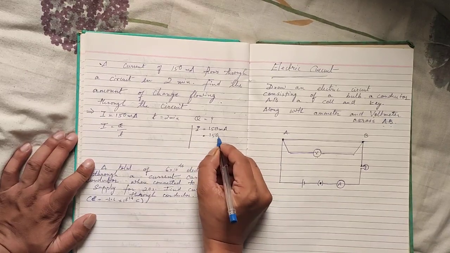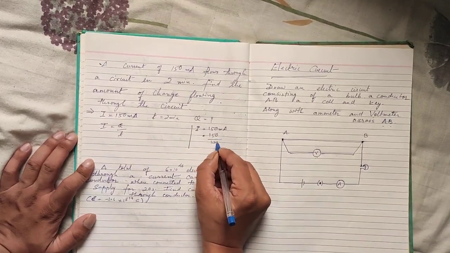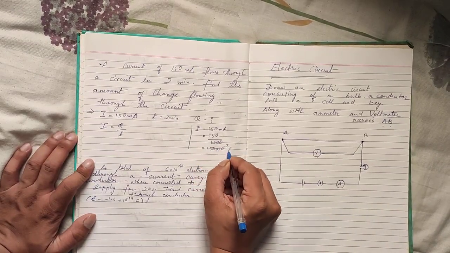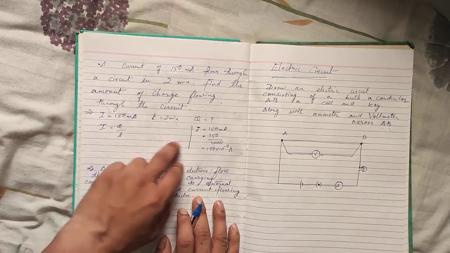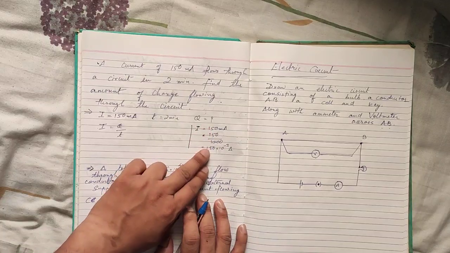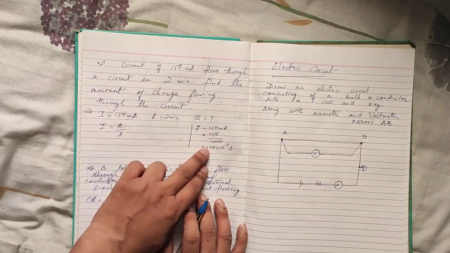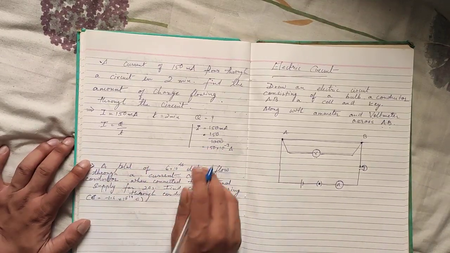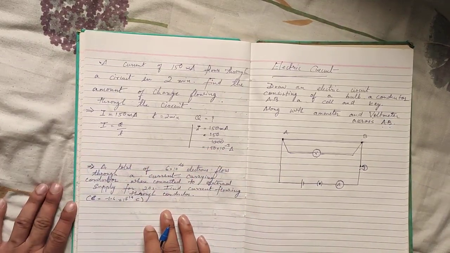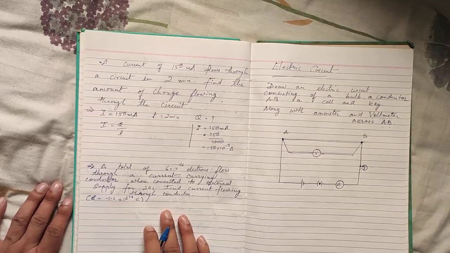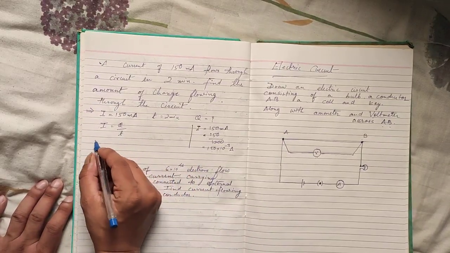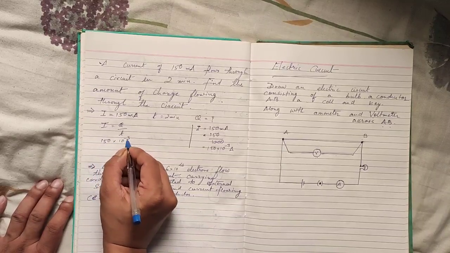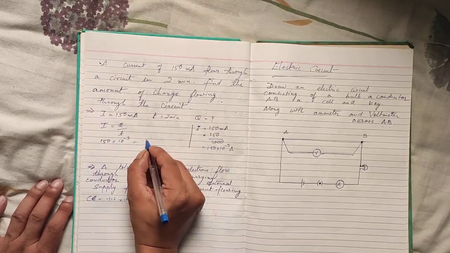So 150 milliamperes to amperes, divided by 1000, or I can write 150 into 10 raised to minus 3. I repeat once again, we are converting milliamperes into amperes, so we are dividing it by 1000, making it 150 upon 1000, that is 150 into 10 raised to minus 3. Now you can put this value in the equation, so what you get is 150 into 10 raised to minus 3. And remember, you need to find the Q.